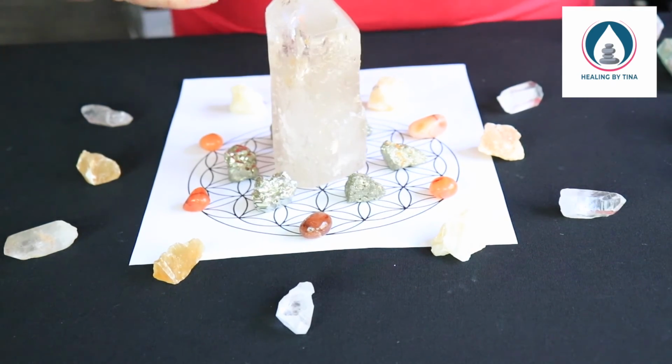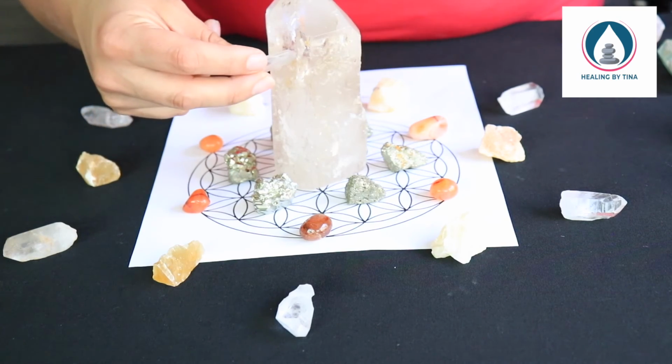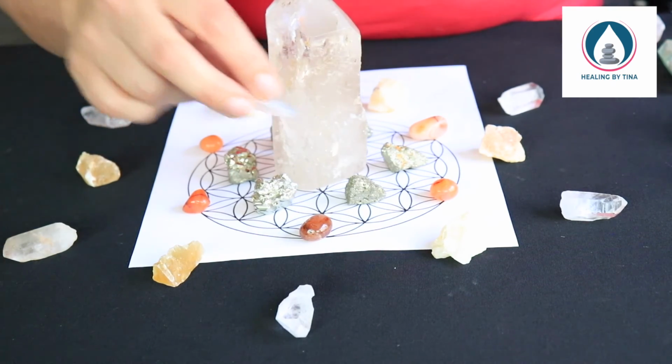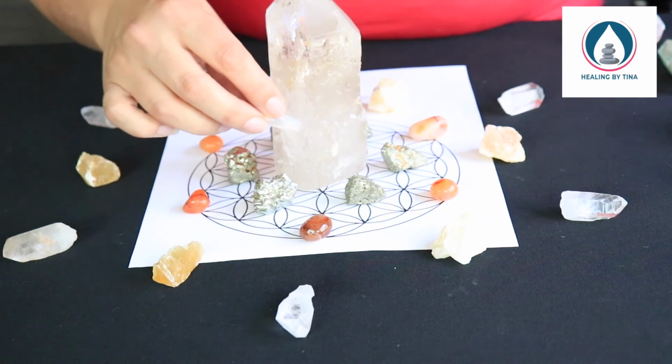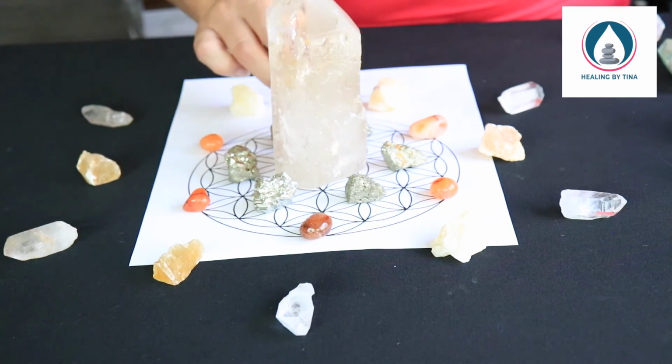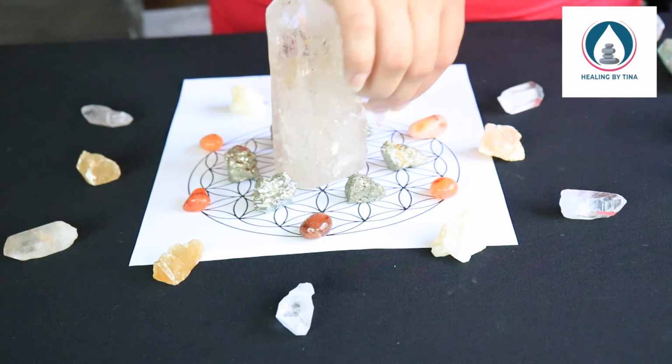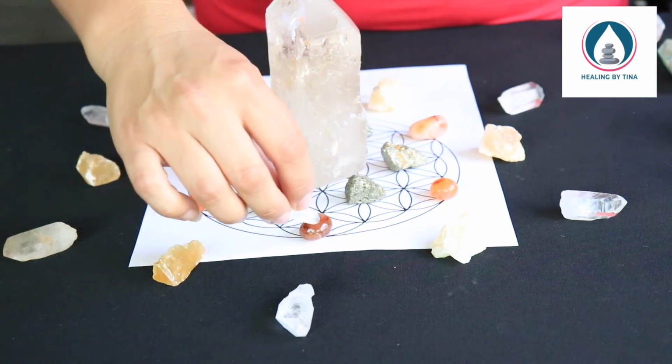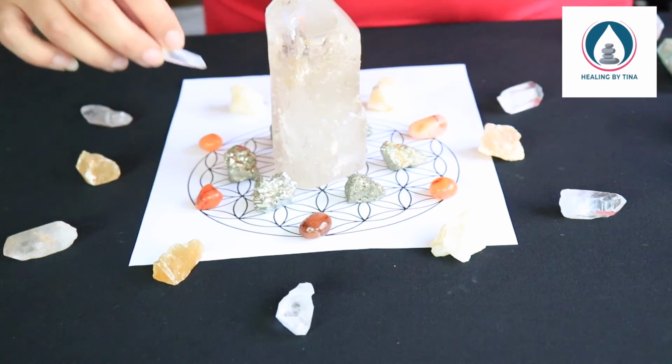And so I'm going to again start at the center stone, and I'm going to start counterclockwise. So I'm going to start with this pyrite and go back, next pyrite and go back, next pyrite, go back. And I'm just going in a clockwise position. Then I'm going to start with the carnelian.